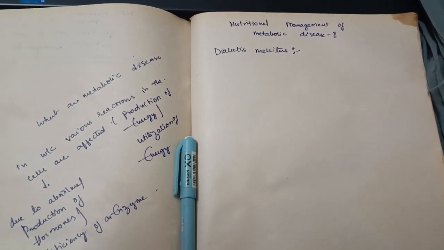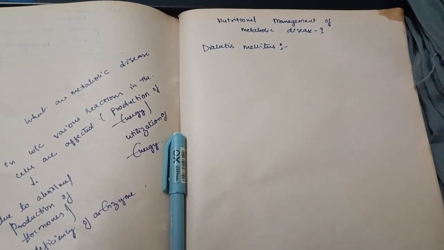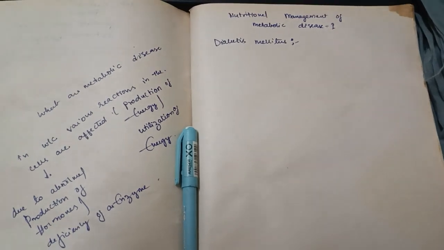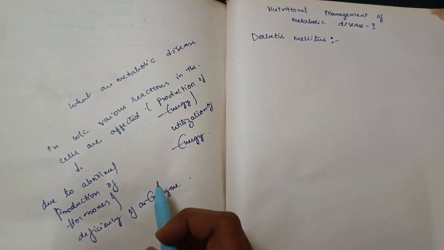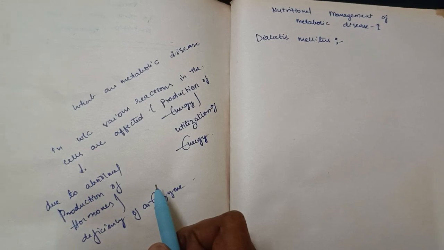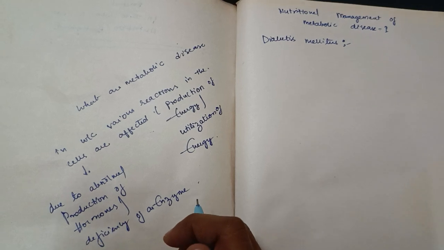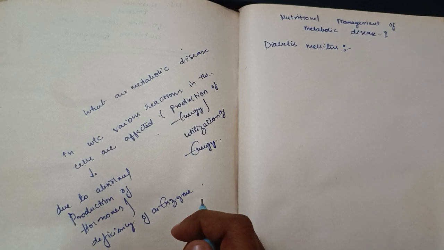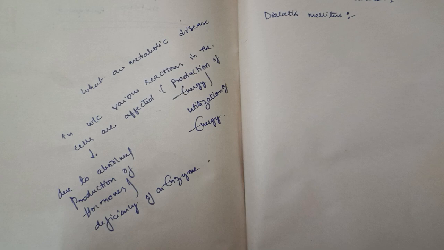Hi guys, today we're learning about nutritional management of metabolic diseases, part 1, in which we'll be learning about diabetes mellitus. Before that, we should know what metabolic diseases are. Metabolic diseases are disorders in which various reactions in the cells are affected. That means production or utilization of energy is affected, mainly due to abnormal production or stoppage of hormones or deficiency of enzymes.